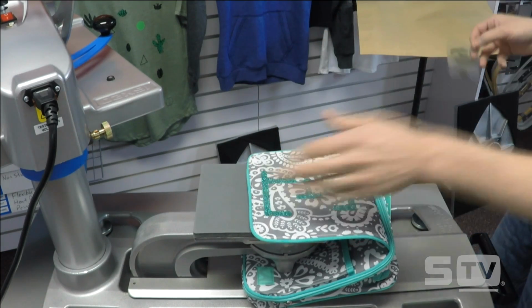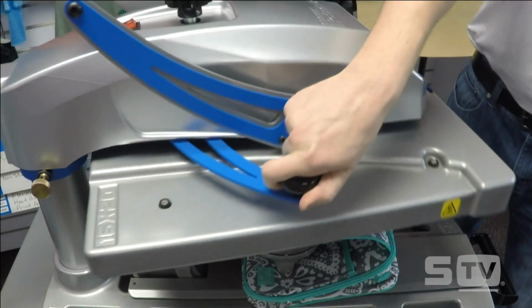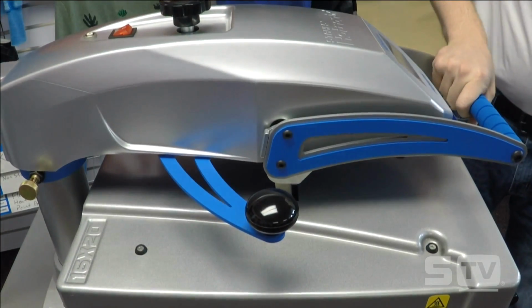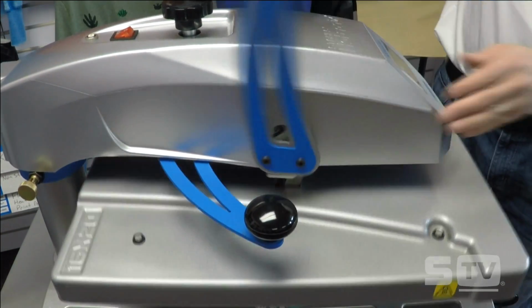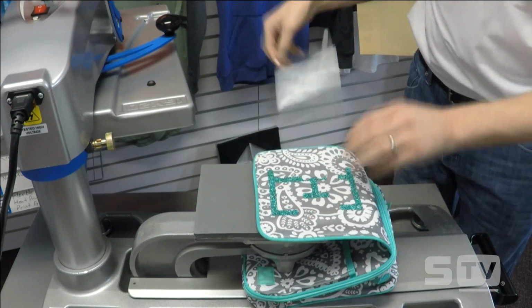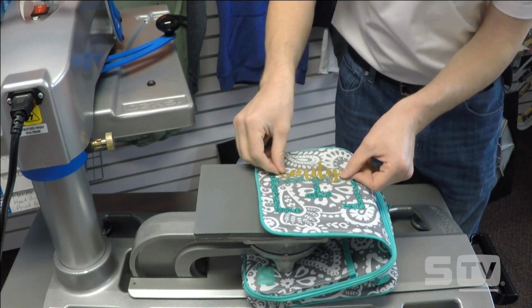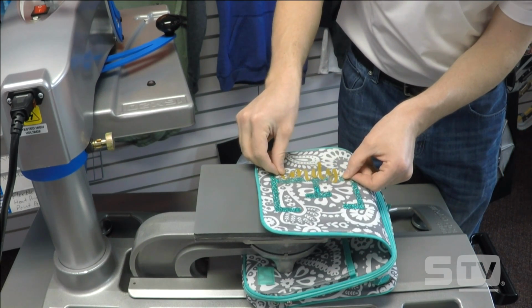Peel the fashion film off. I'm going to tack that glitter flake for just a couple seconds. Eliminates the shrinking, speeds up the process. Peel the backing away. And this is the benefit of the Stahls heat transfer vinyl lineup. A lot of these materials I can sort of tack and go.